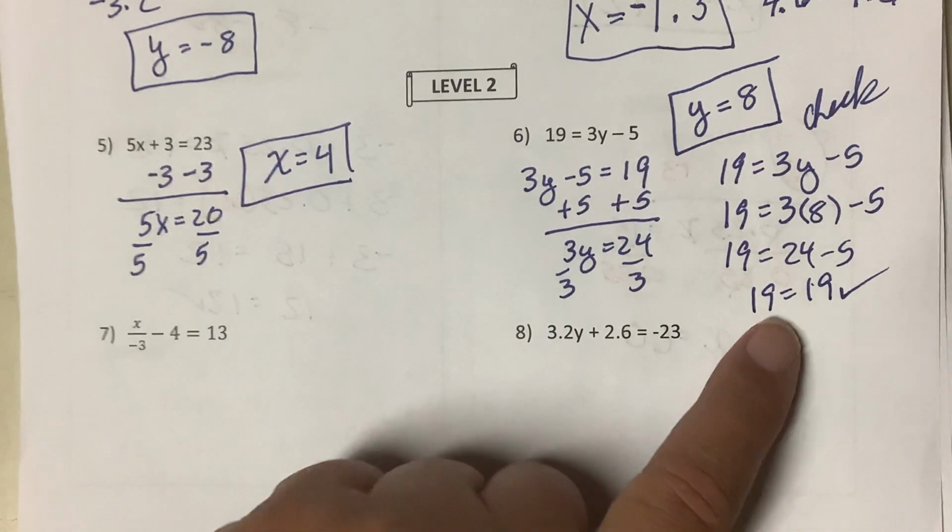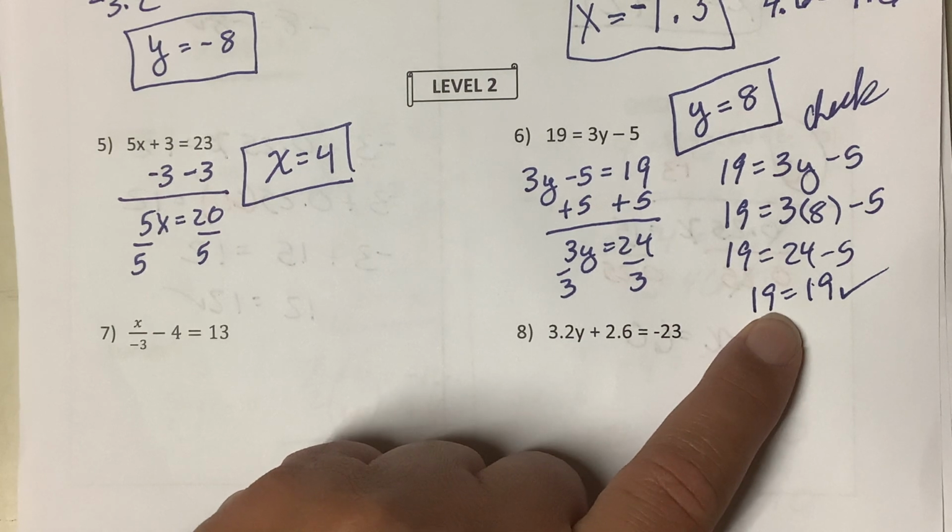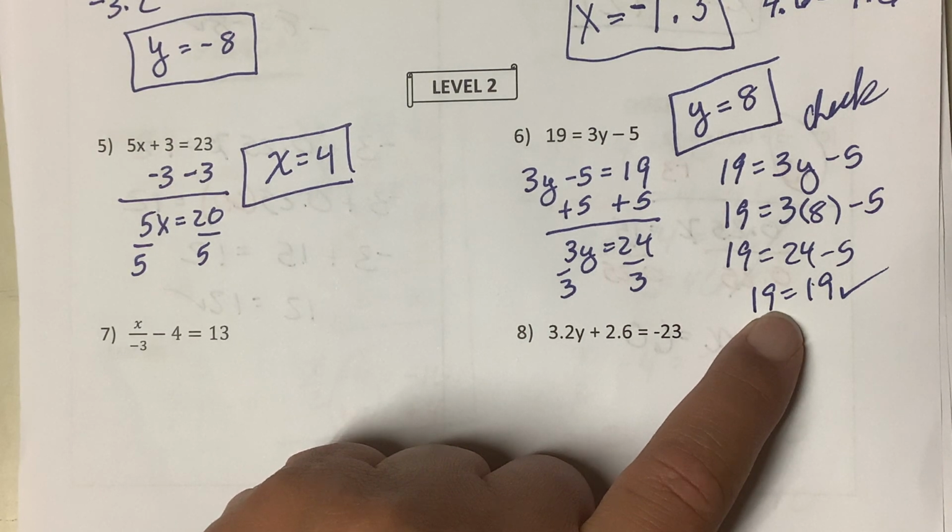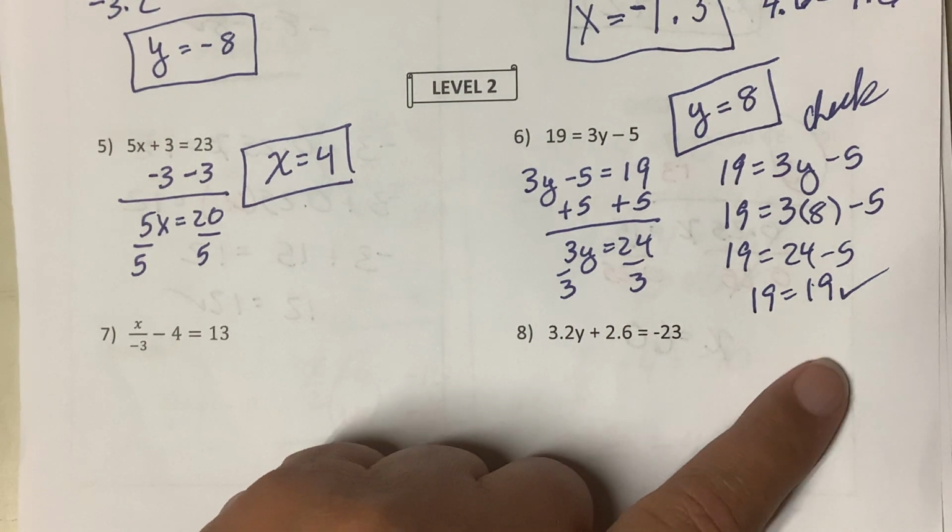If you don't get it equal on the bottom, either you did the original problem wrong or you did the check wrong. Double check and then go back to the original problem and redo it and look to see where you may have made a mistake. Don't just go on to the next problem. Check your check.